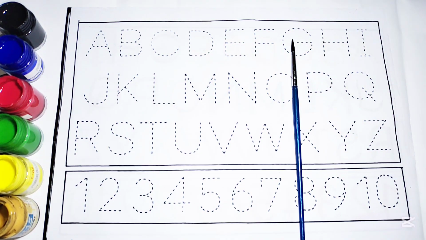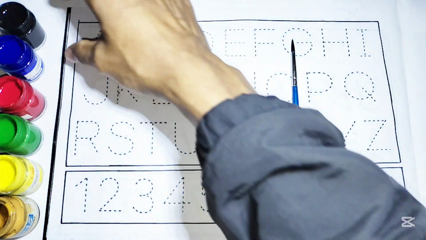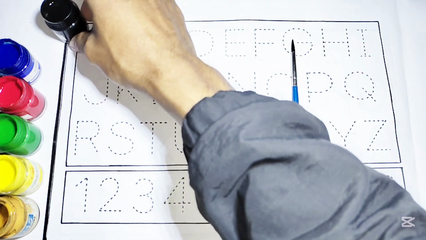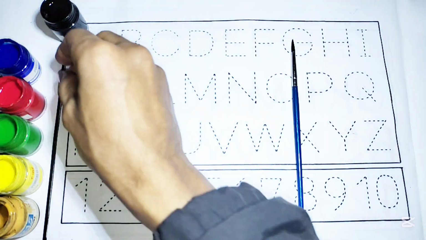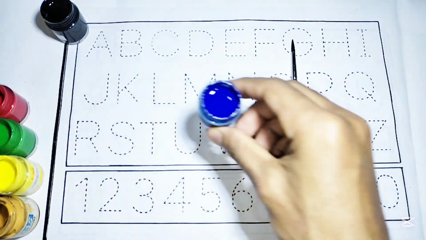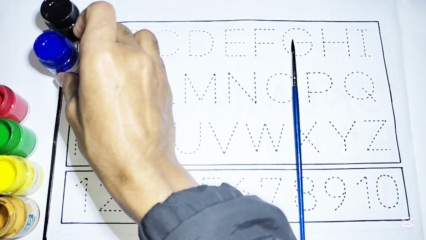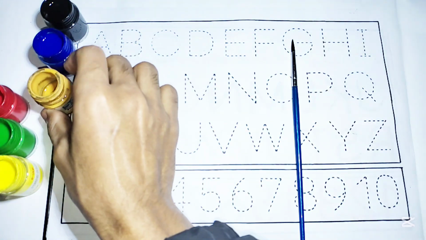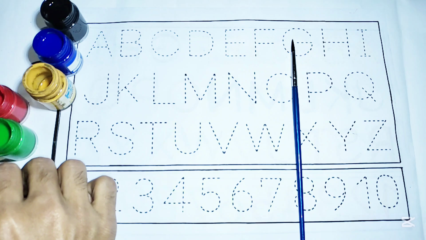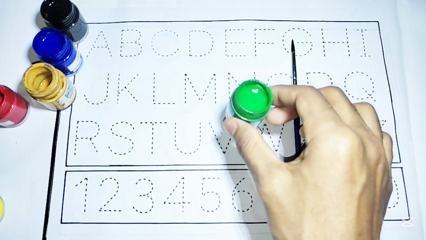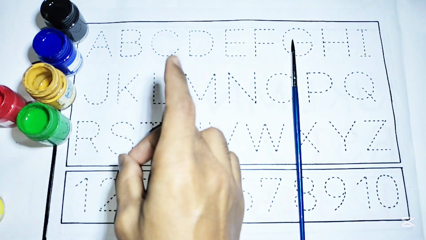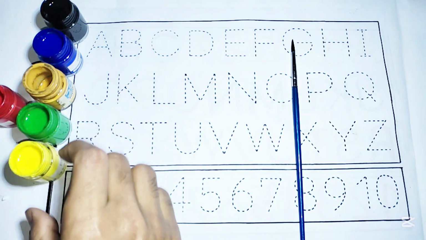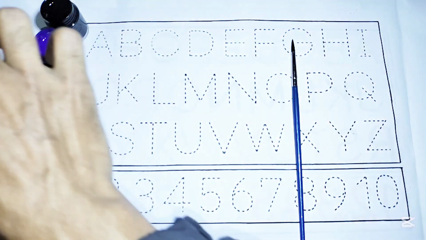Today we draw capital letter alphabets and numbers. First we use black color. The next one is blue color. And the next one is vermilion color. And now we use green color. The next one is yellow color. And the last one is red color.